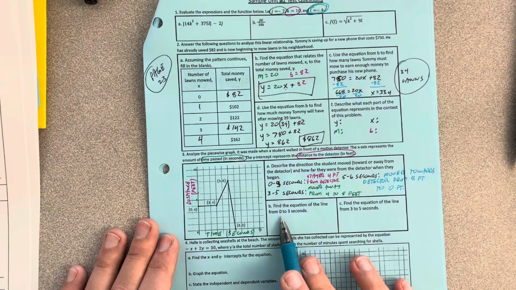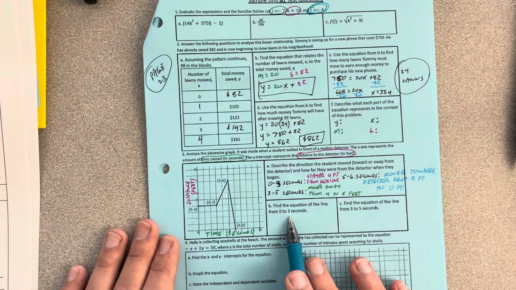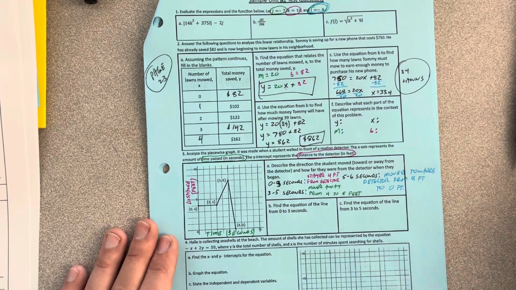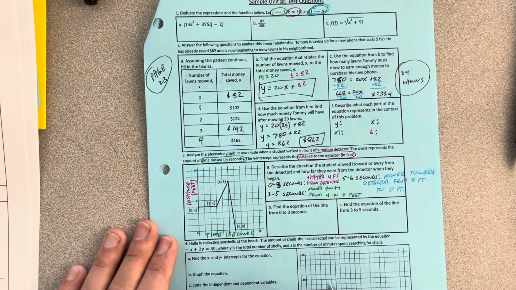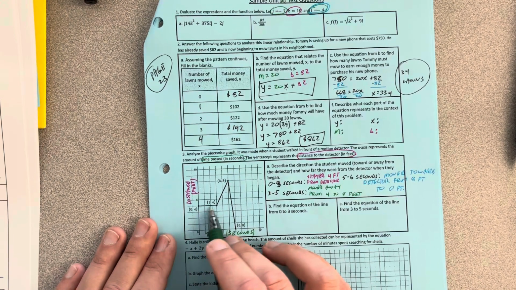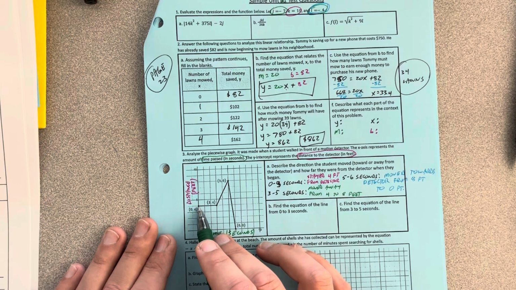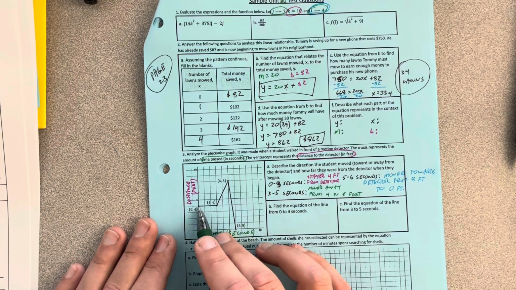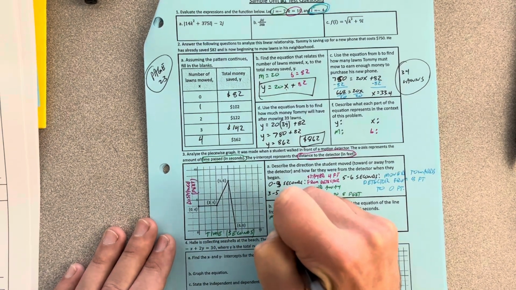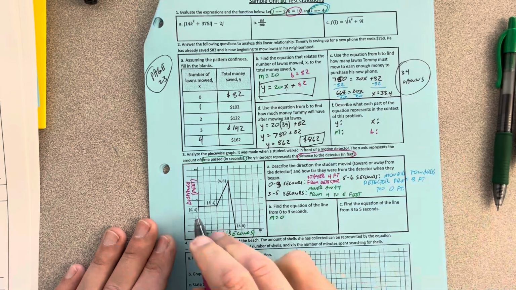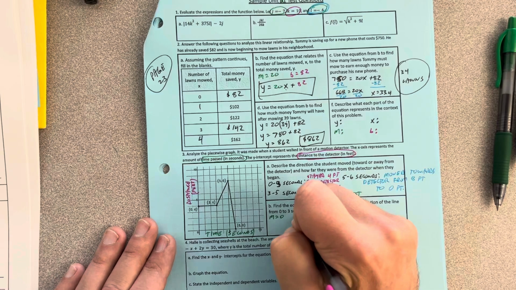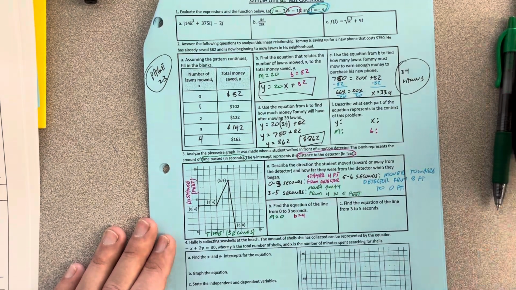Okay, so find the equation of the line from 0 to 3 seconds. Well, this is just dusting off our y equals mx plus b skills, and notice we're going to do it again in part C. So let's identify our m, let's identify our b, and we'll just create an equation real quick. From 0 to 3 seconds, that is this line right here. To identify our slope, our rise over run, to get from here to here, it rises 0. This has a 0 slope. So m equals 0. What is our y-intercept? The y-intercept is right here at 4. So b equals 4.